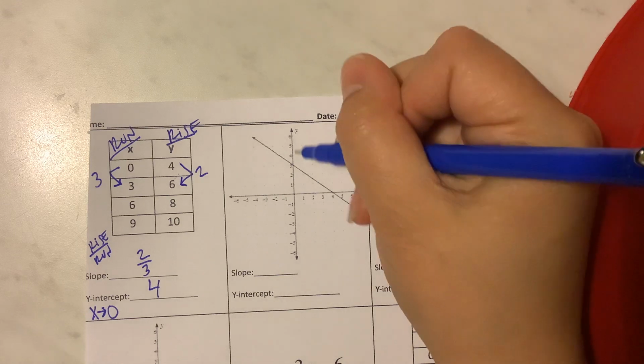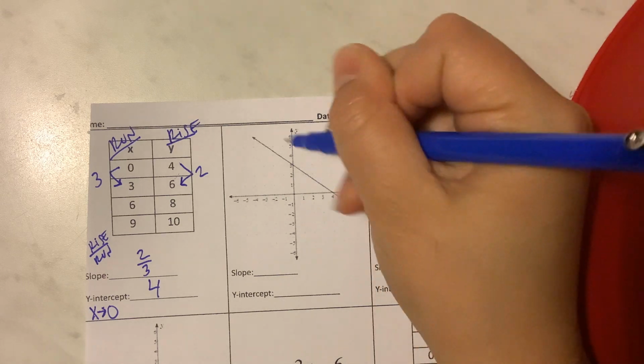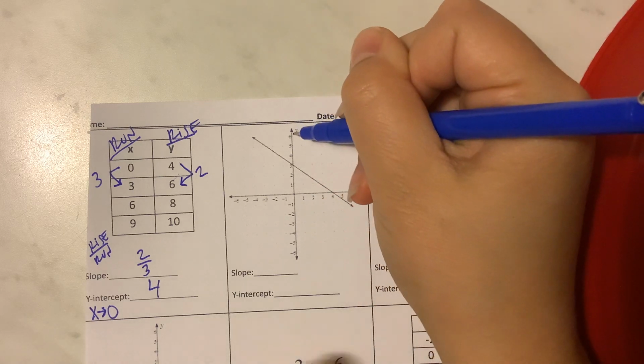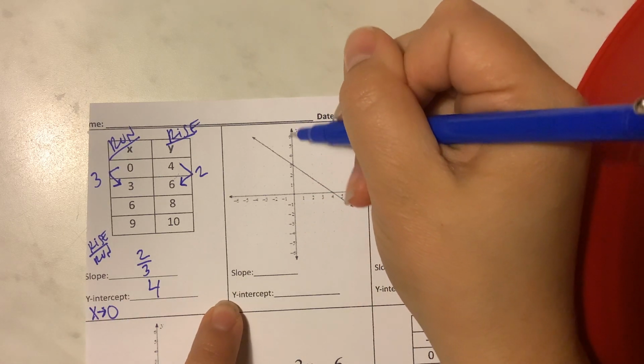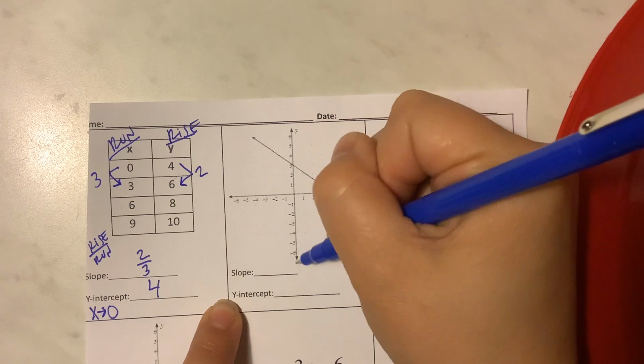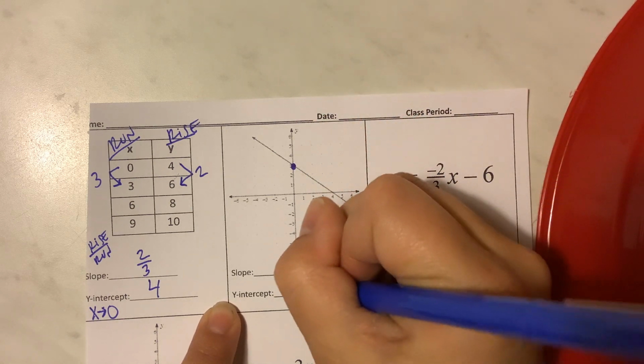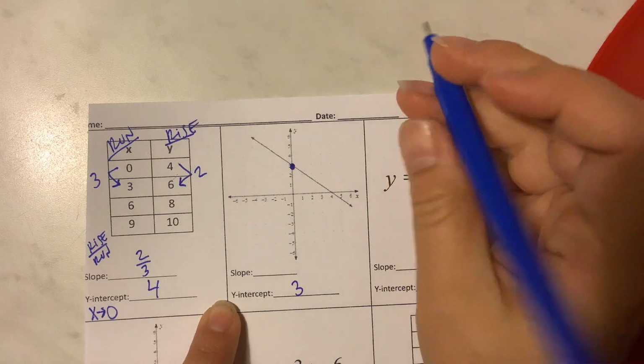Remember that a y-intercept found on a graph is where the line that they give you crosses the y-axis. That's why it's called a y-intercept. It's where the graph crosses the y-axis. Here is where the graph crosses the y-axis, and it is at number 3. So that's how I write my y-intercept.